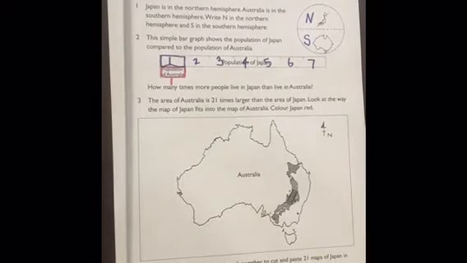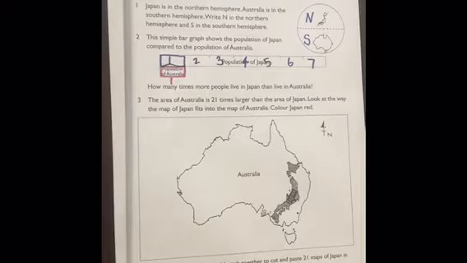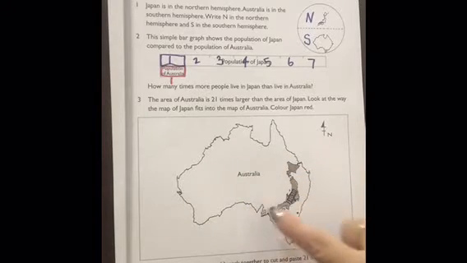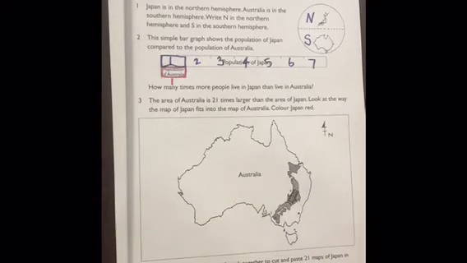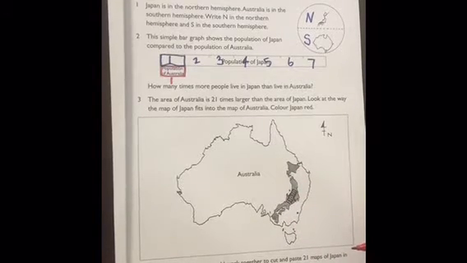So a lot more people live in Japan than Australia, yet their country is a lot smaller. So looking at the country here, this is Australia, and we can see that Japan fits into Australia. In fact, Japan fits into Australia 21 times.